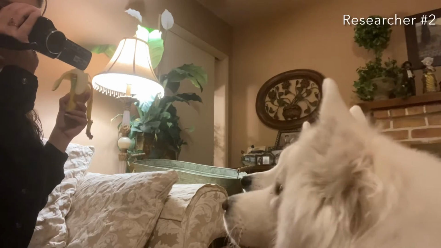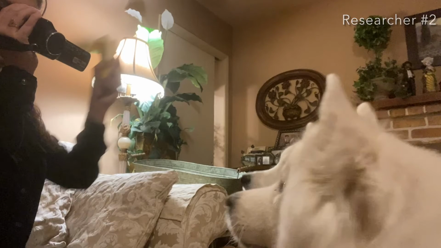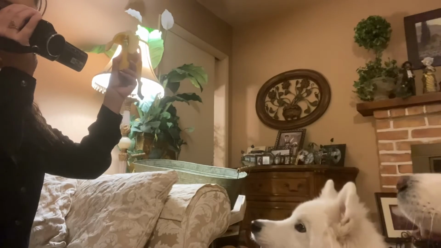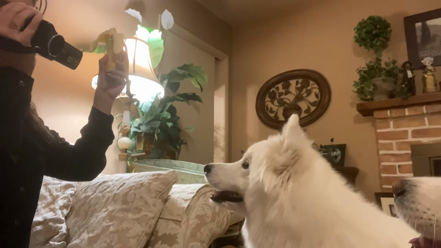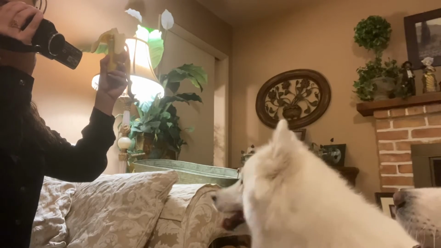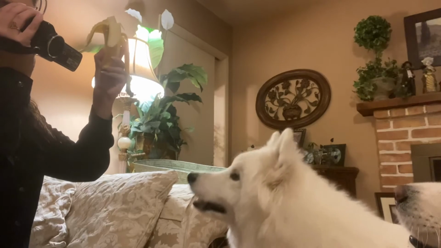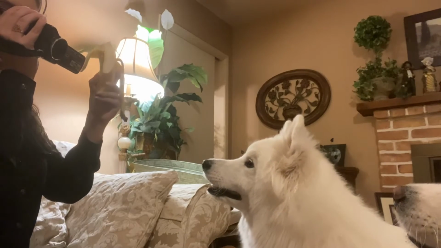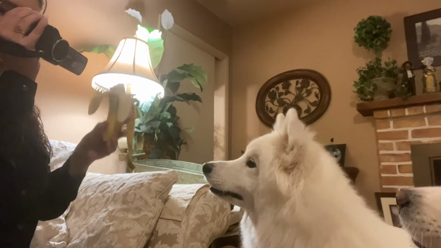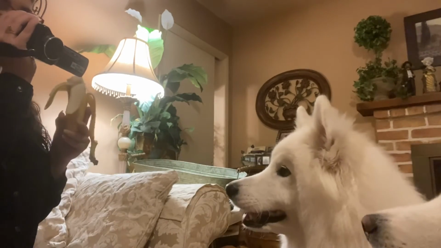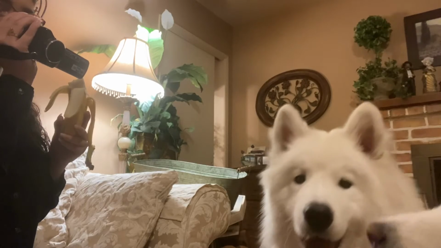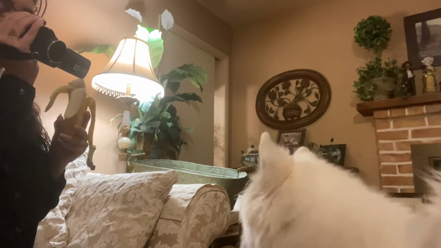As one of the methods to observe and gather qualitative data on their attitudes towards the banana, we do have an additional researcher who is recording the data so that there is a direct observation being made that will be studied to observe their attitudes and perceptions of the banana. Things we're looking for here are increased salivation, eye contact towards the banana, and any kind of whimpering.